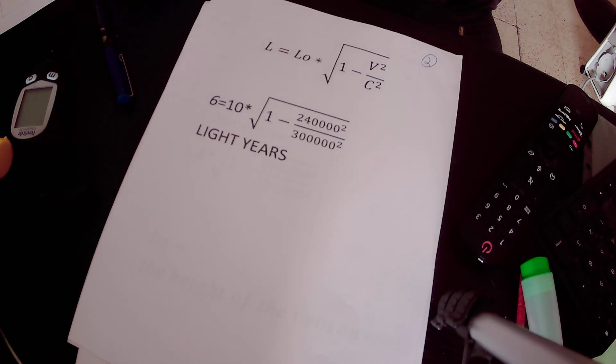As mentioned, the distance from Earth to the star Epsilon is 10 light years. When you measure it from Earth, the distance is 10 light years, but when you measure the distance from the spacecraft that moves in space at a speed of 240,000 kilometers per second, then the distance will shrink to 6 light years only from the point of view of the twin brother flying in the spaceship.